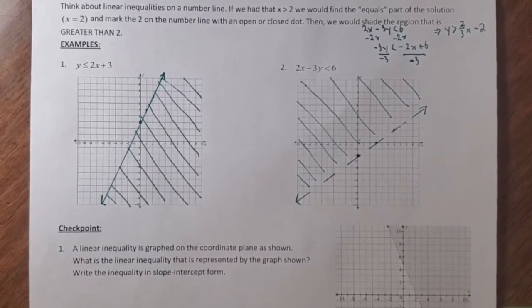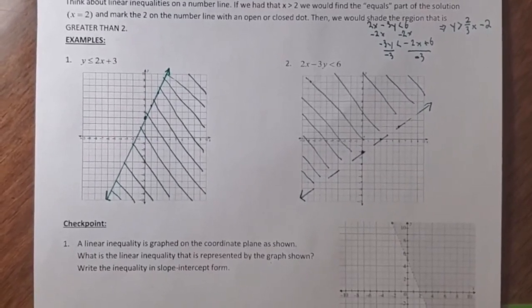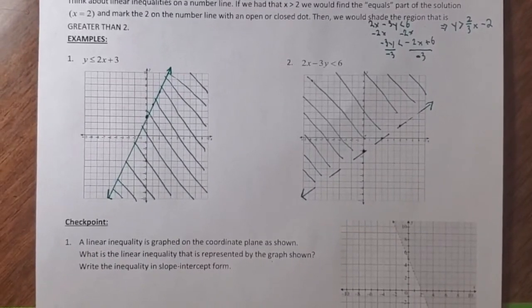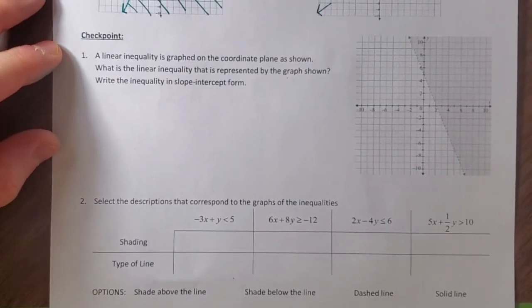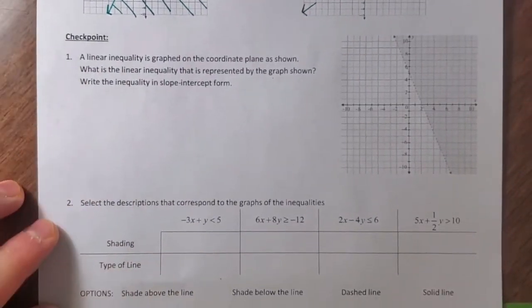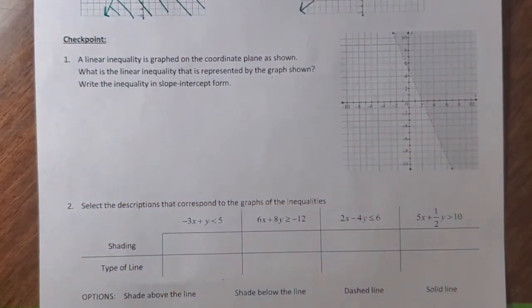Let's try an example with our first checkpoint where we are trying to determine the inequality that our graph represents. So why don't we go ahead and have you all pause the video for a moment and see if you can interpret the inequality which is represented here with this graph. So go ahead and do that now, then unpause, we can go over the solution together.